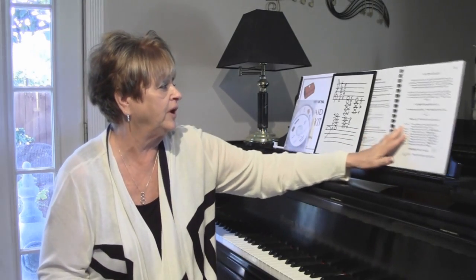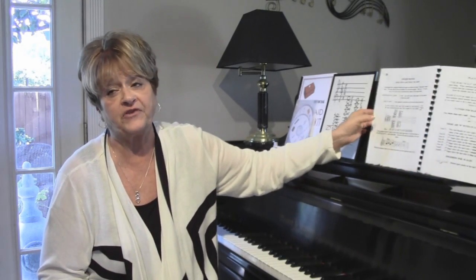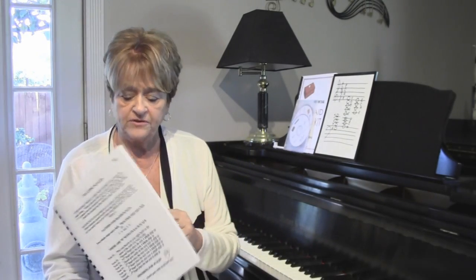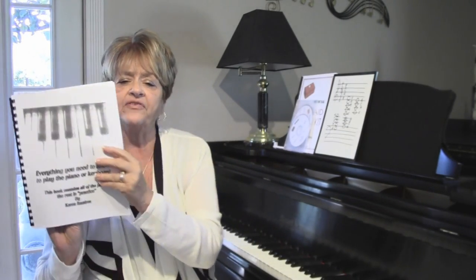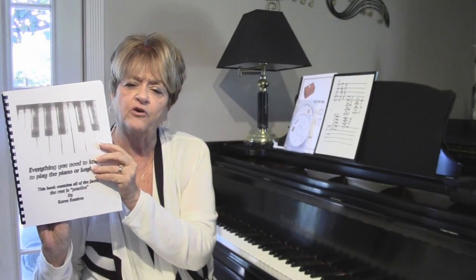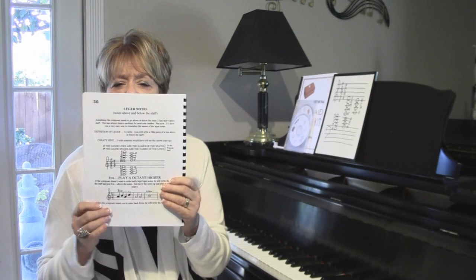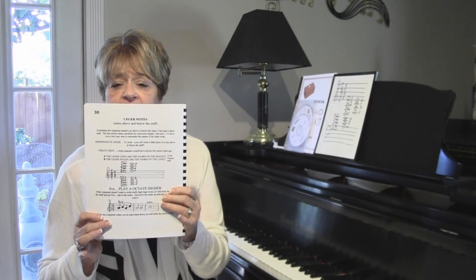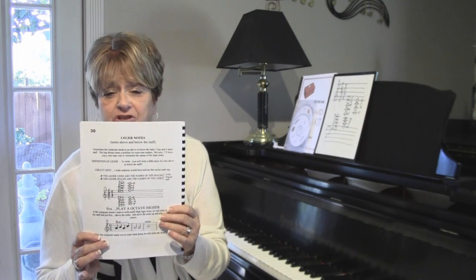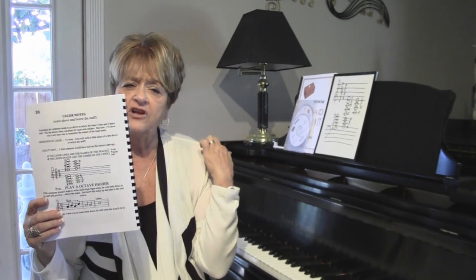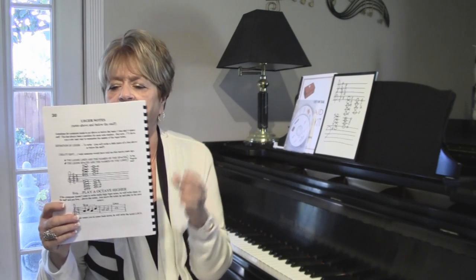So my first recommendation to you is you've got to really understand the staff and reading the notes within it. If you don't, then I recommend that you get this book, which is Everything You Need to Know to Play the Piano. And on page 30 is the page that explains what I'm going to explain to you now. If you like a written copy, it's also on the DVDs that come with it.